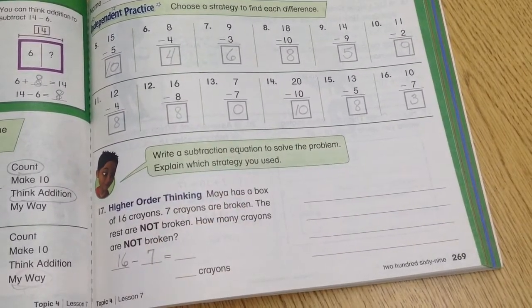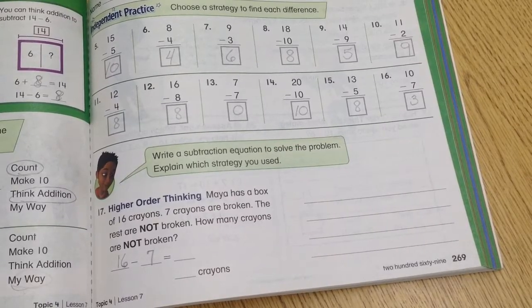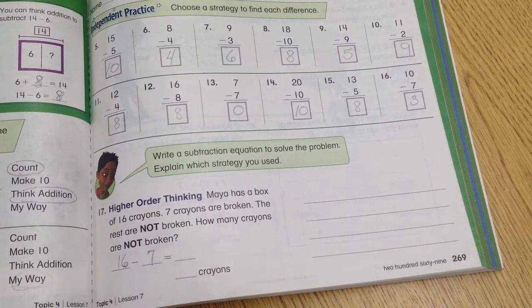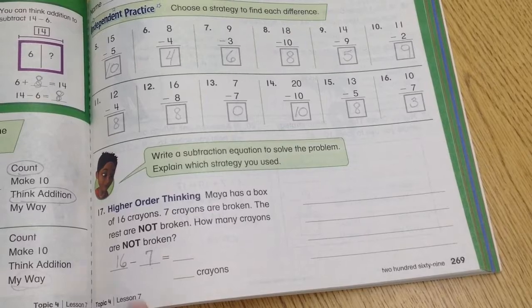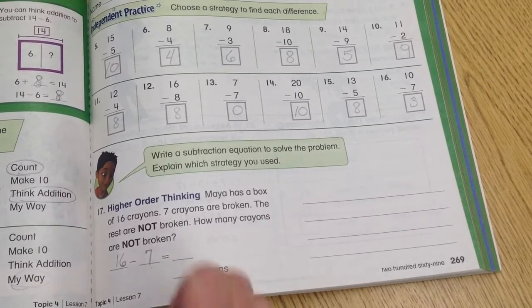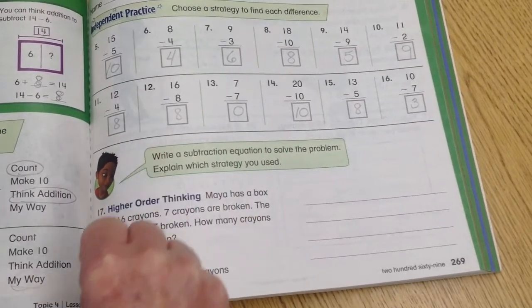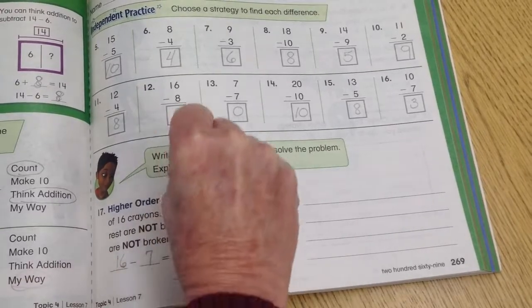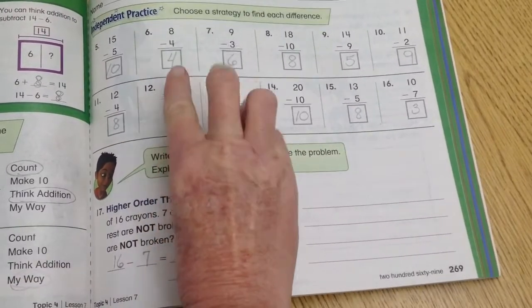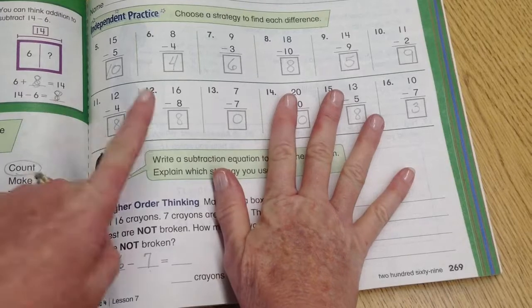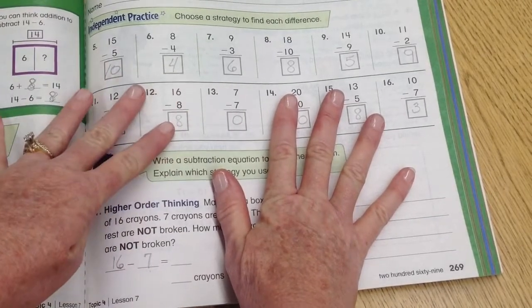And then what we have left will be the ones that are not broken. So I'm going to go ahead and count up. I'm going to start at 7 and count up to 16. So 7 is going to be my fist, and I will stop when I get to 16. 7, 8, 9, 10, 11, 12, 13, 14, 15, 16.